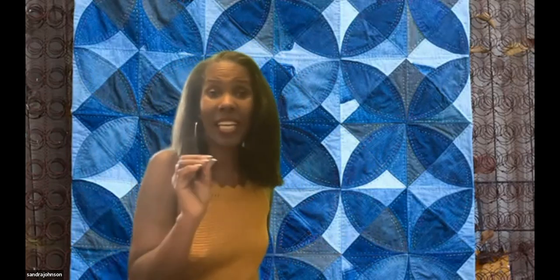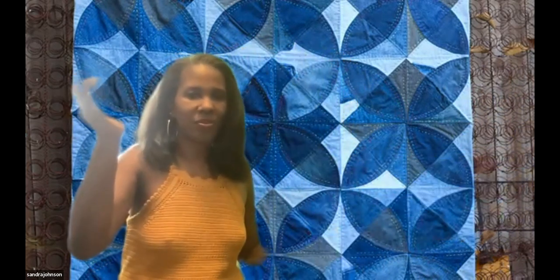Now, the concept can be taught and learned with any quilt pattern, but I'm going to show you what I have created. And I'm going to turn it around here. And I actually have created a bomber jacket with the pattern.